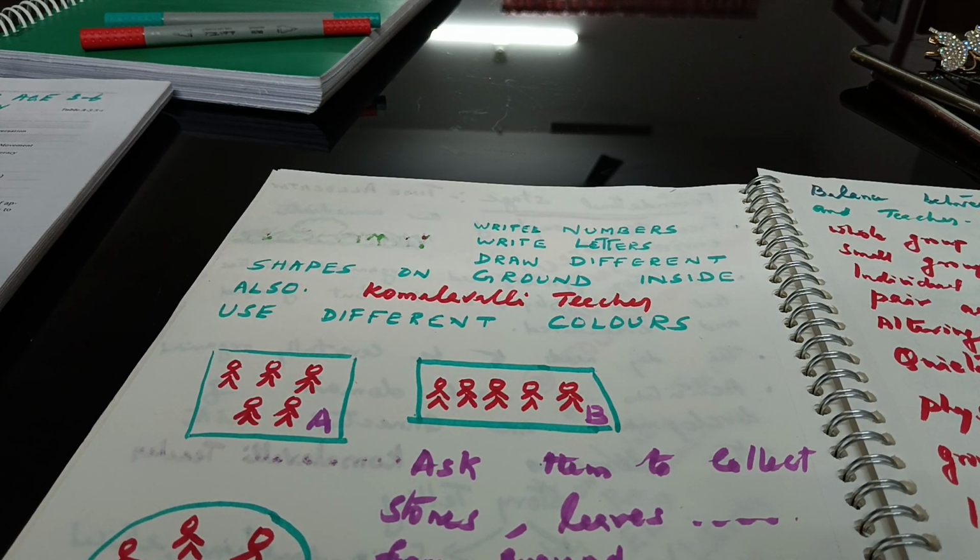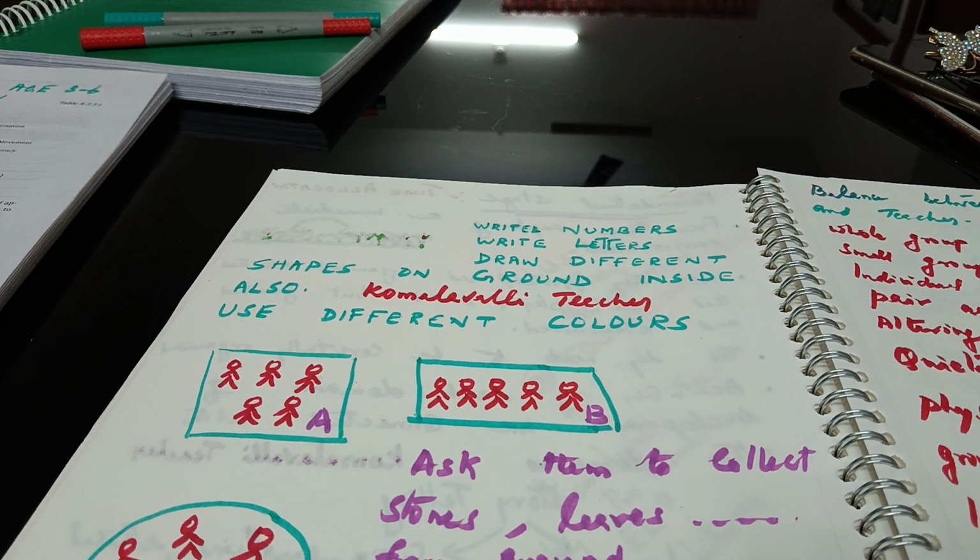I mean, it is not plucking the leaves, but the leaves found on the ground. And whatever they like, whatever they find interesting, they will collect it. And sometimes small bits of paper, something tingling, whatever they found interesting or whatever attracted them, they will collect and show to the teacher.